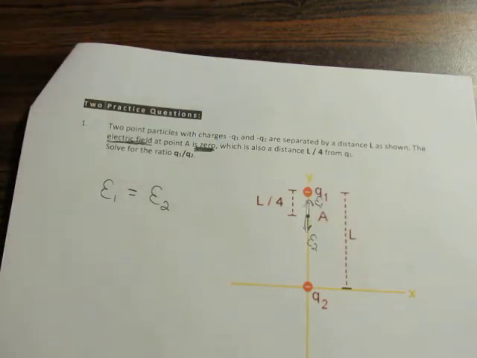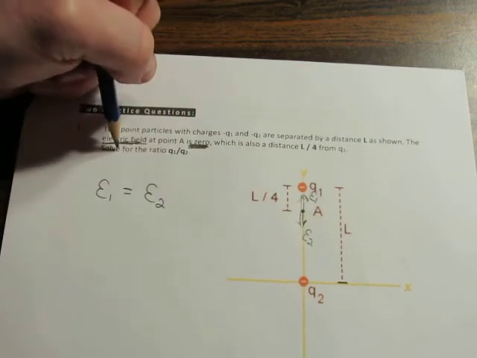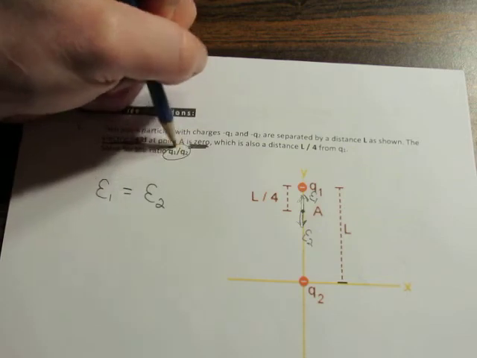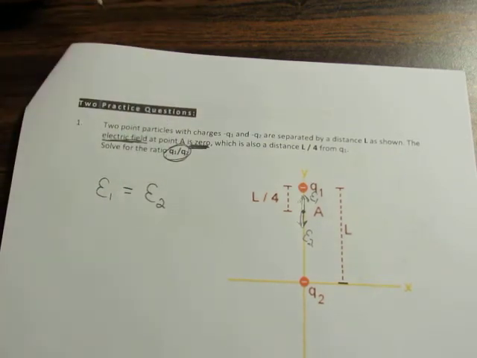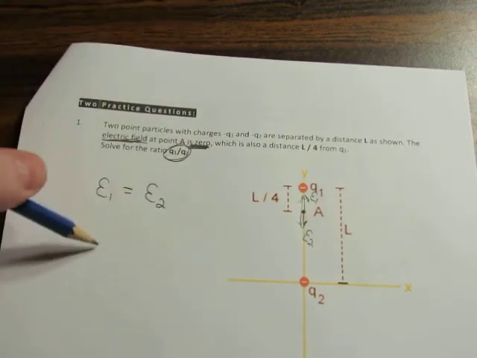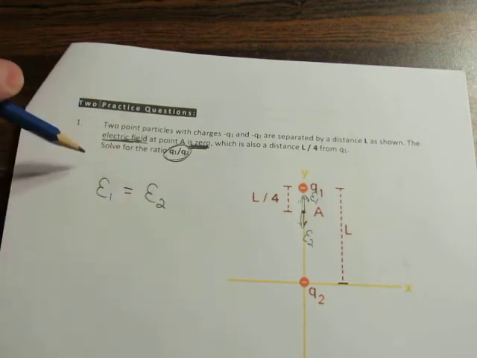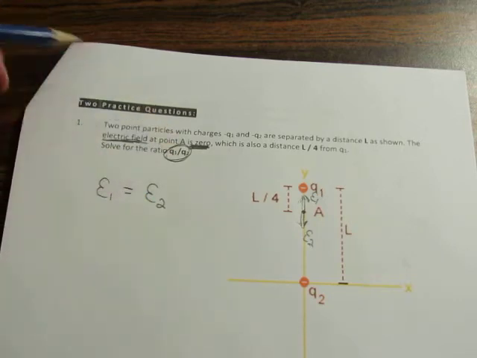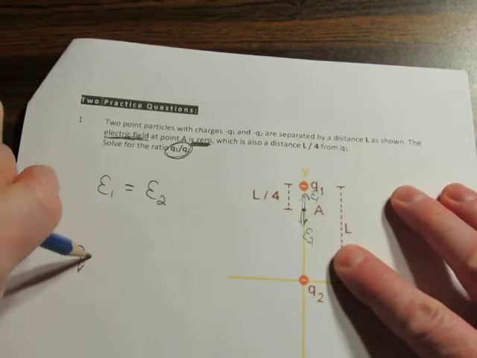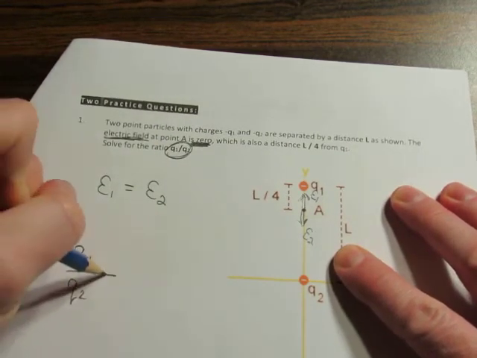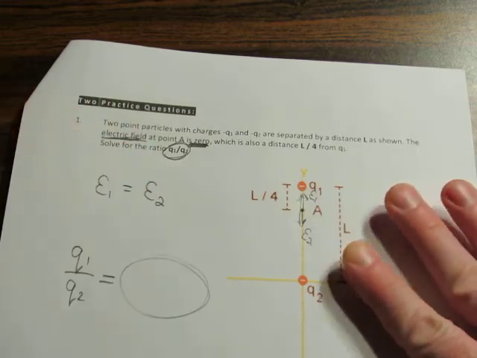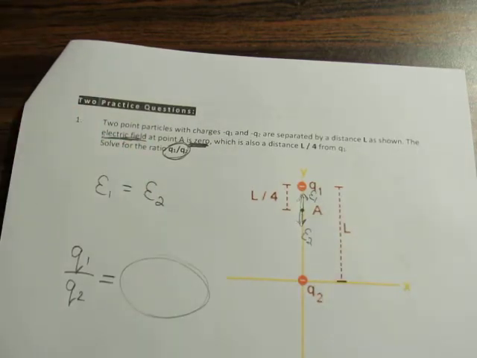There's nothing to really solve for. They're not telling you a specific thing, so they do something really weird here. They say solve for the ratio Q1 to Q2. In other words, when you substitute things in and you begin canceling things out, rearrange your formula, whatever it becomes, so that you have Q1 over Q2 equals what? What's on the right-hand side when you rearrange Q1 over Q2? Try it out and see how easy the question is.